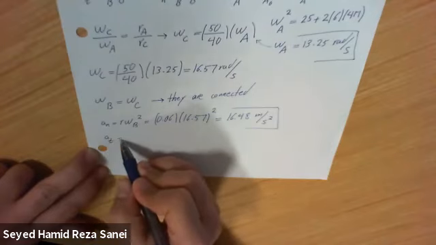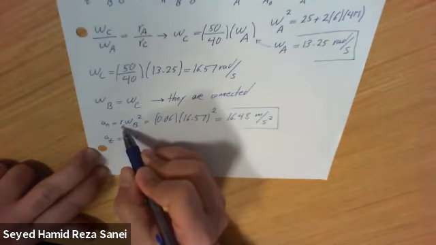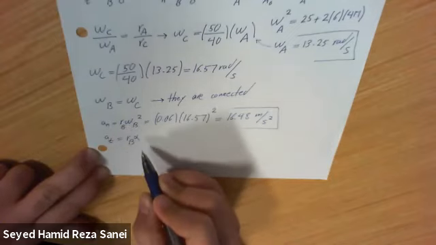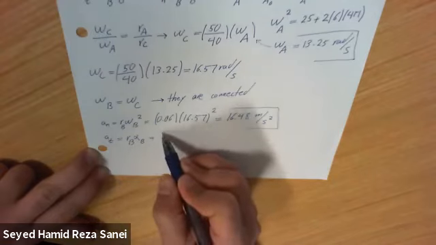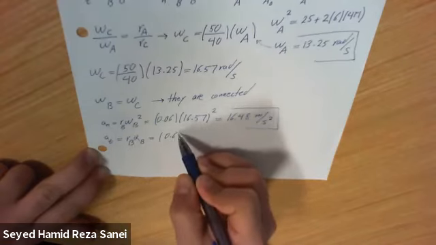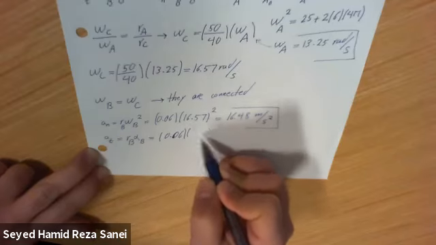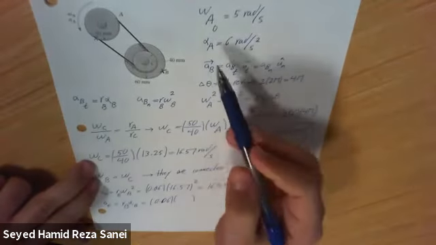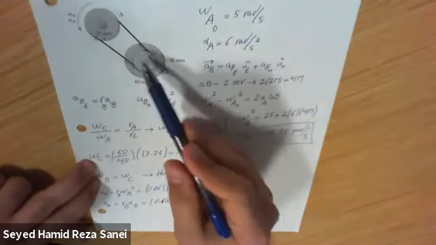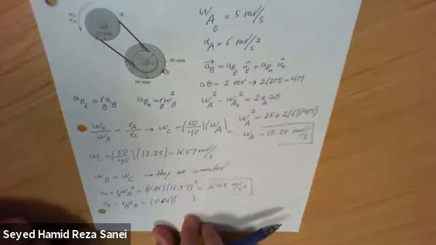The other component would be r_B alpha B. I have r_B, 0.06. I don't have alpha B. I have alpha A, but I can write the gear equations and find alpha B based on alpha A and the radius.